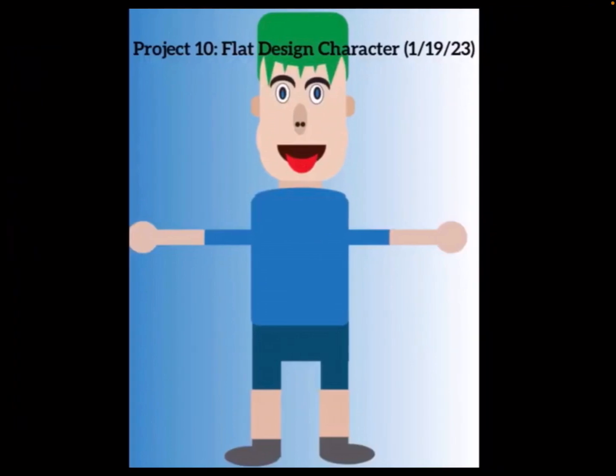Now we've got a project in which we create a two-dimensional character. For this project, we learned to use Illustrator's Pathfinder tool to create all the different shapes that we needed to make our characters by cutting and combining the shapes.